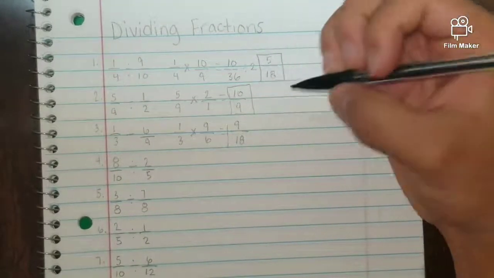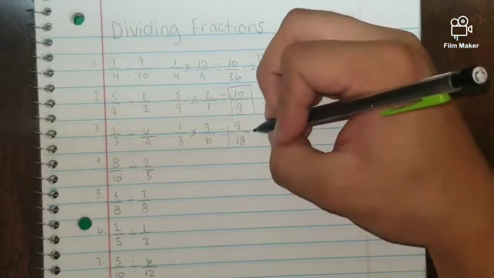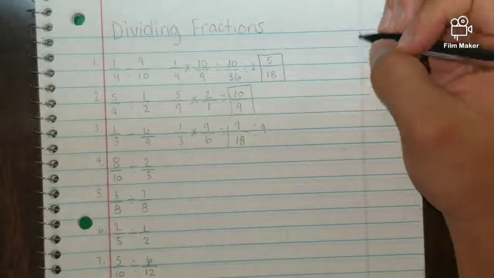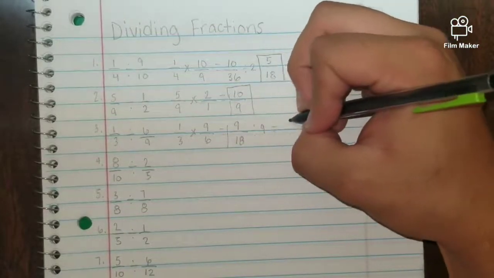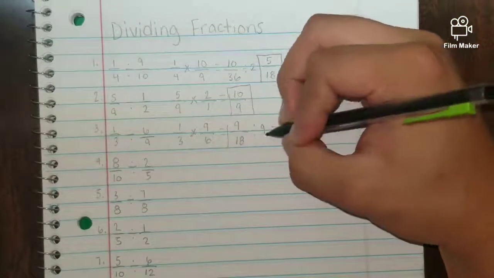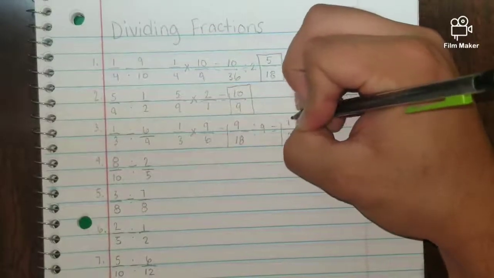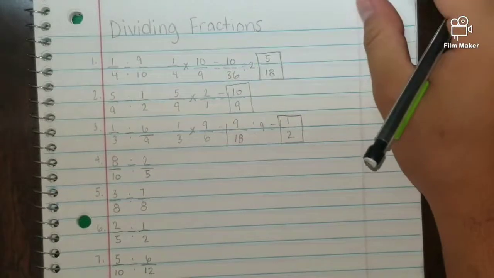because 9 and 18 have a common factor, and that factor is 9. So we divide by 9. 9 goes into 9 one time. 9 goes into 18 2 times. And that would be our final answer, 1 over 2.